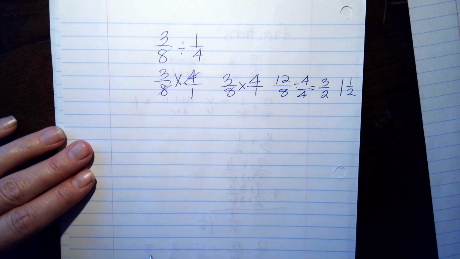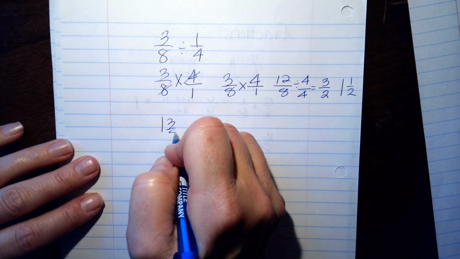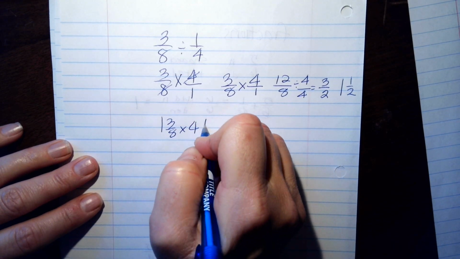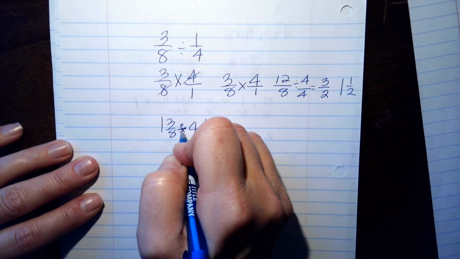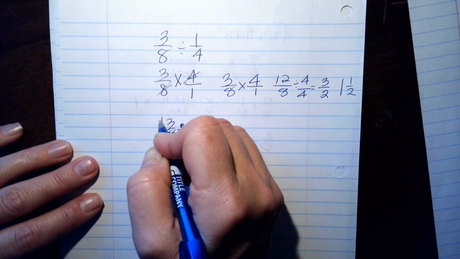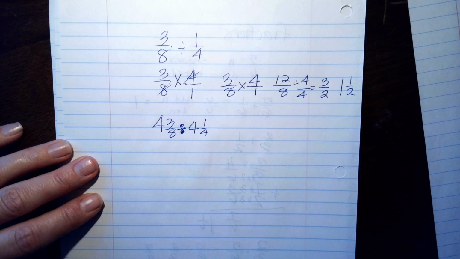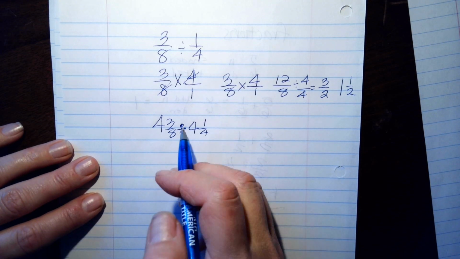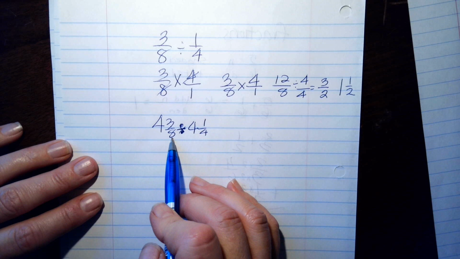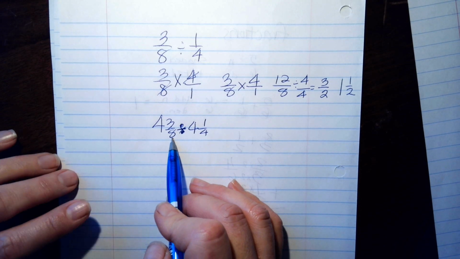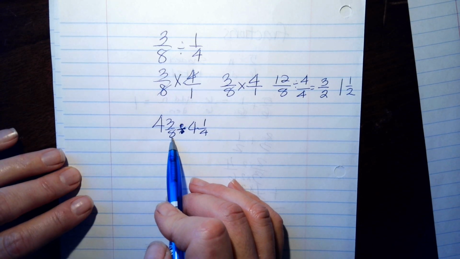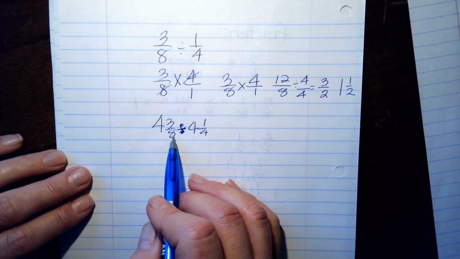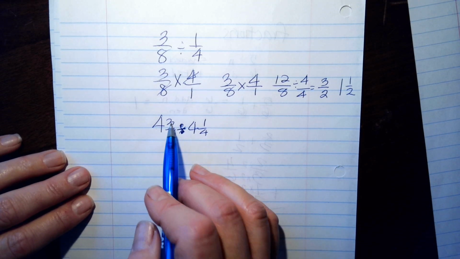No. All right. Now you might have something that looks like this. Sorry, this is a dividing. So if you had that, you would first do the same steps, but the first step would be to change this to an improper fraction. So we would do 8 times 4 plus 3.